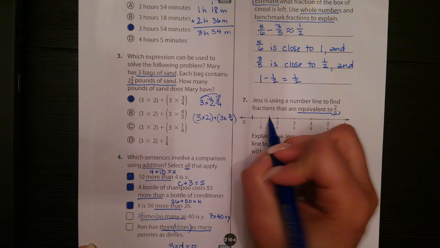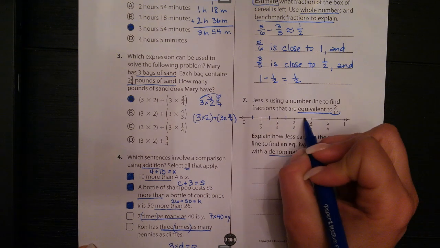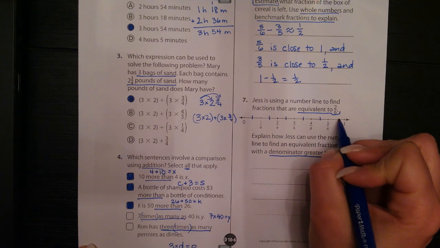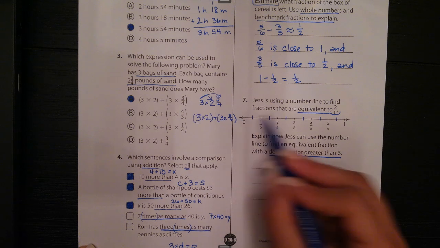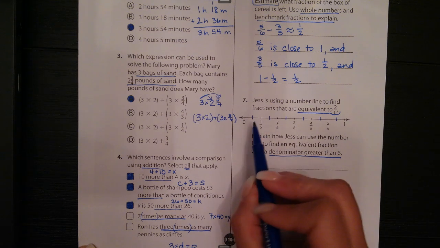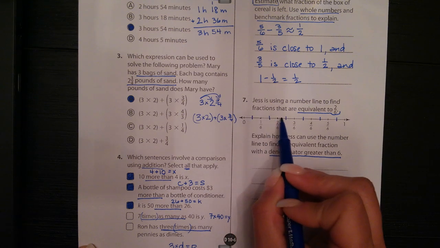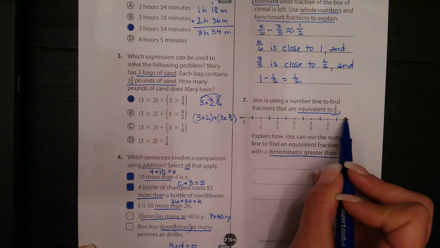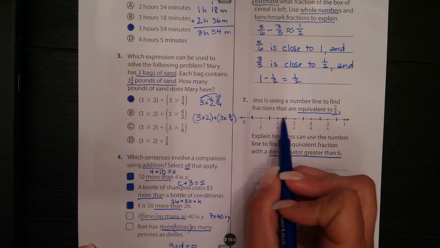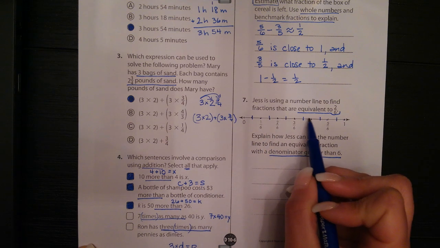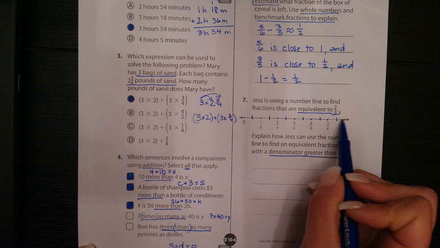So if we do all of these, put just an extra tick mark in the middle, we end up doubling the number of segments from 0 to 1. So now instead of 1, 2, 3, 4, 5, 6, now we have 1, 2, 3, 4, 5, 6, 7, 8, 9, 10, 11, 12.